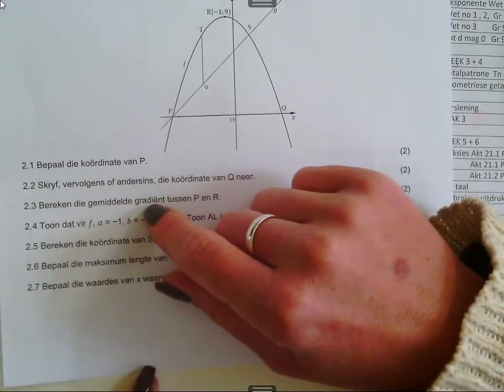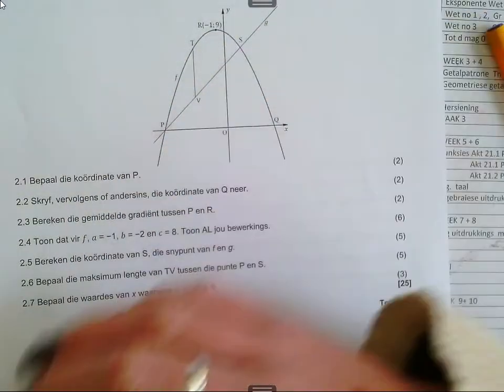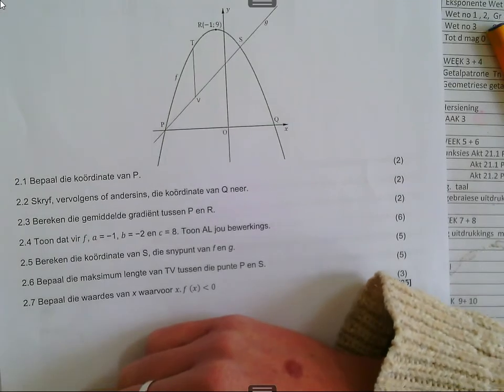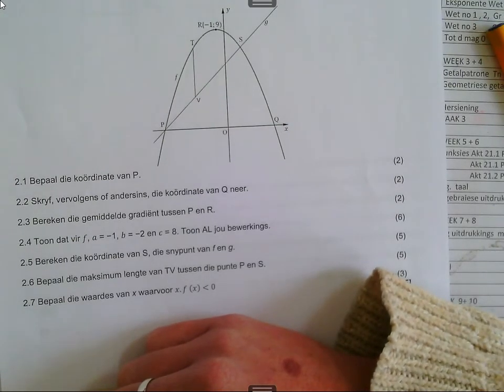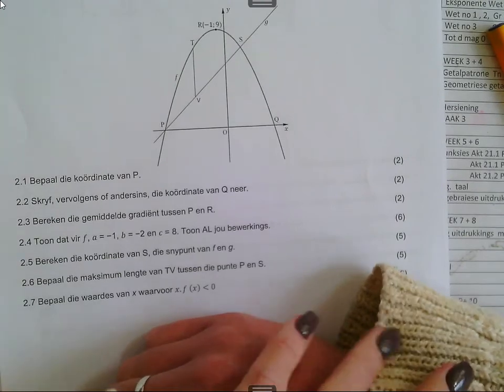When I give you the equation of the straight line and I say, show that this is the equation of the straight line, then you ignore the fact that I've given it to you. You go and work it out as you would have normally. And then when you're done, you go and check, is it the same as what I gave?